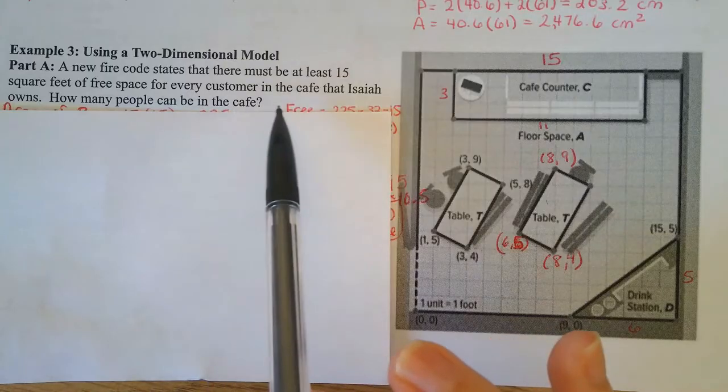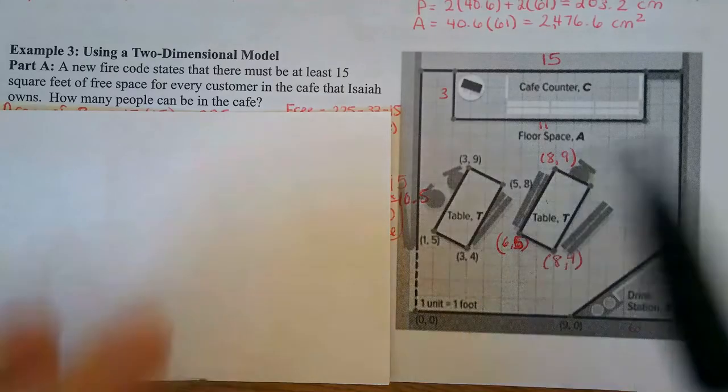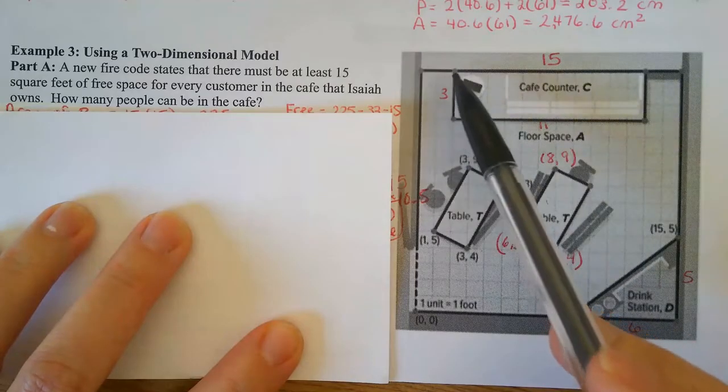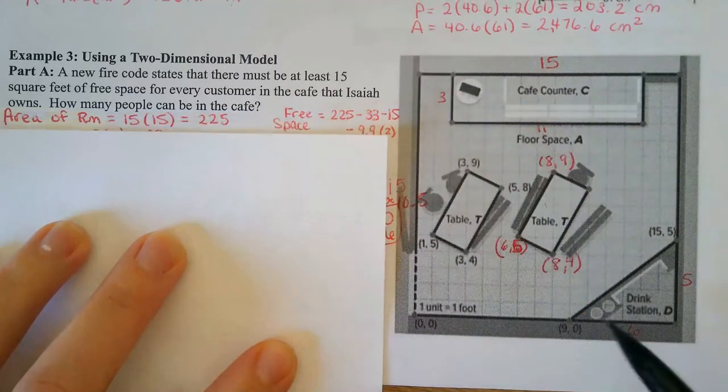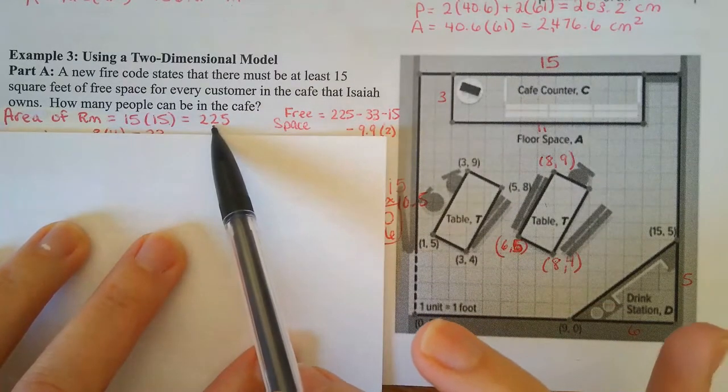Part A says a new fire code states that there must be at least 15 square feet of free space for every customer in the cafe that Isaiah owns. How many people can be in the cafe? So the first thing we want to do is figure out how much is in the entire room. Since this is a rectangle, I just did 15 times 15 and I got 225.